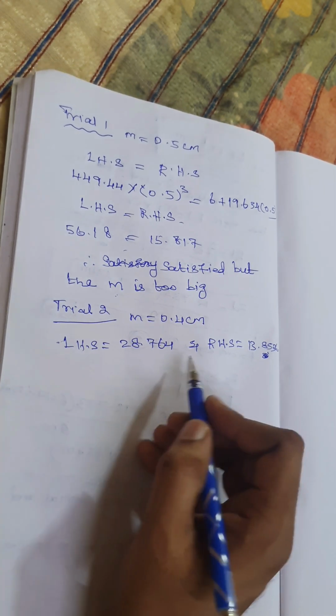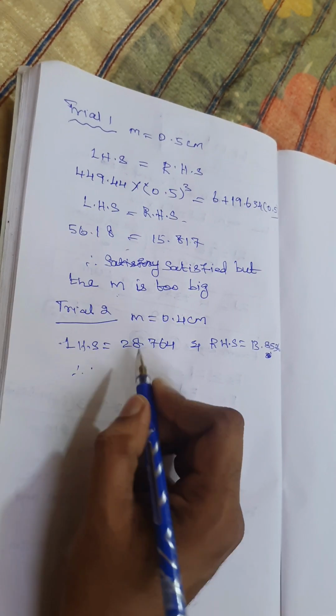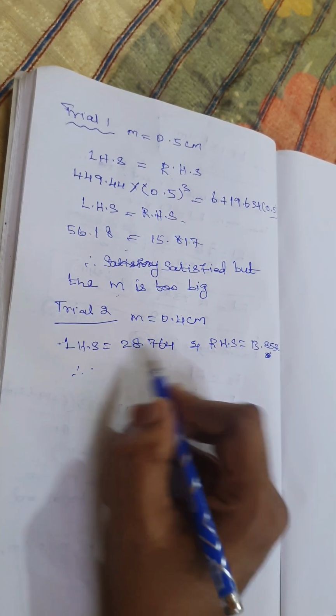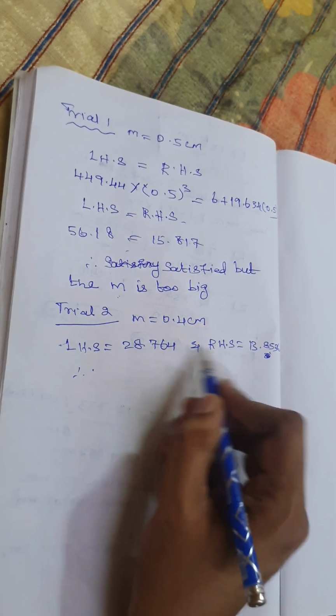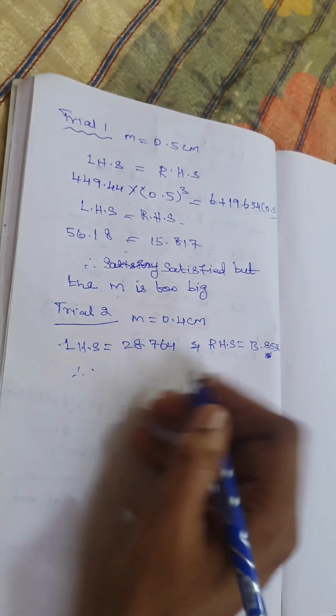Here the condition is also satisfied. LHS is greater than RHS, but it is not nearly equal, the difference between them is too big.